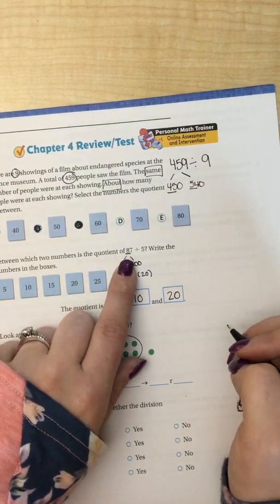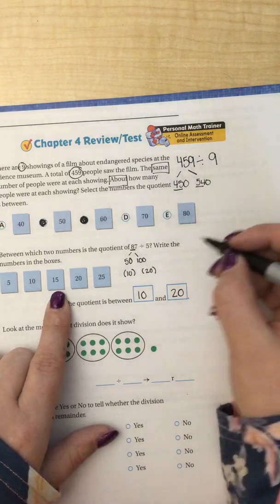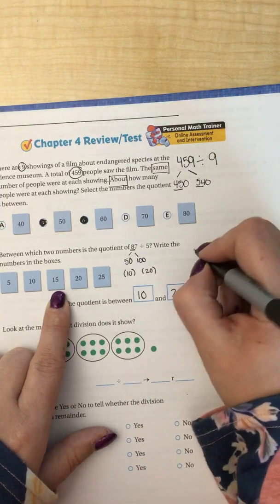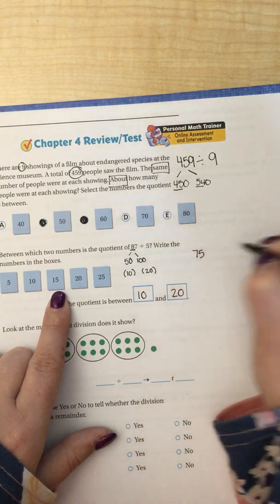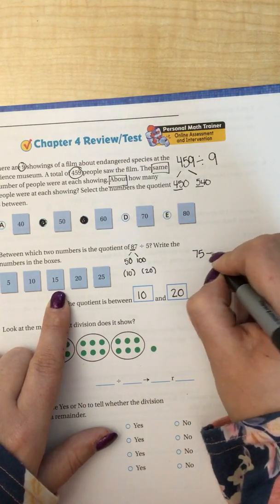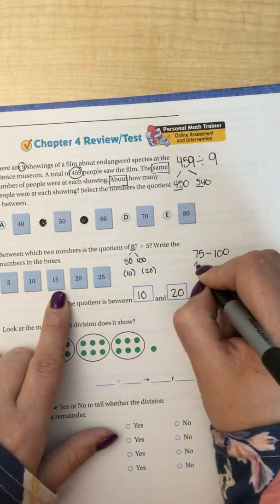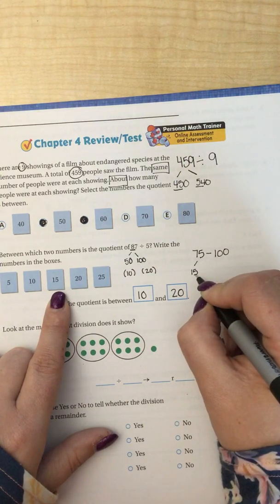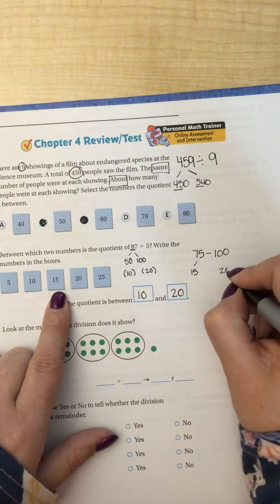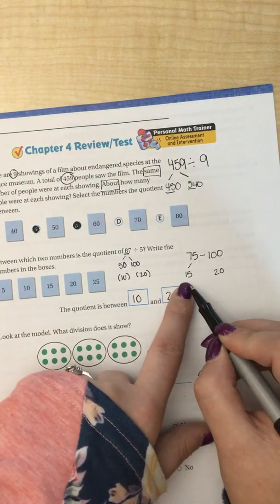I could also look at getting even closer. I know that 15 times 5 is 75, so it could be in between 75 and 100, which would make the quotient 5 times 15 is 75, and 5 times 20 is 100. So it could be in between 10 and 20. We would also accept in between 15 and 20.